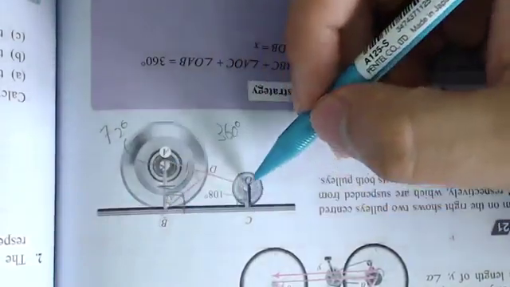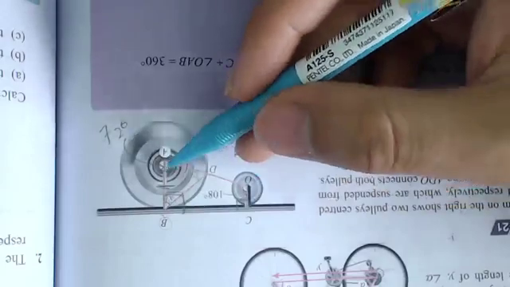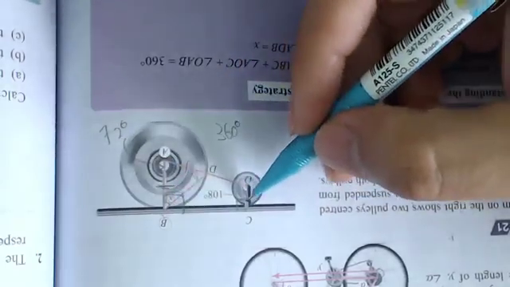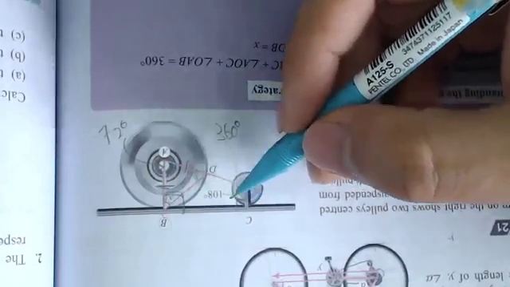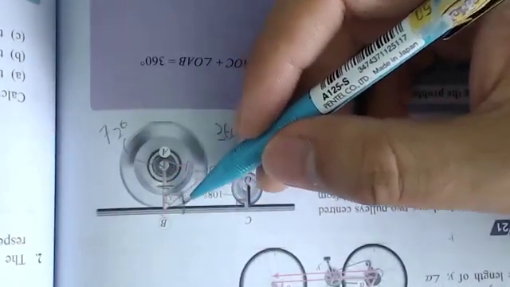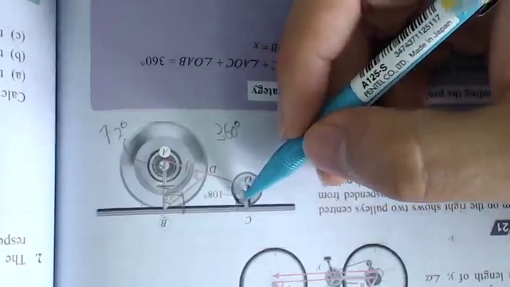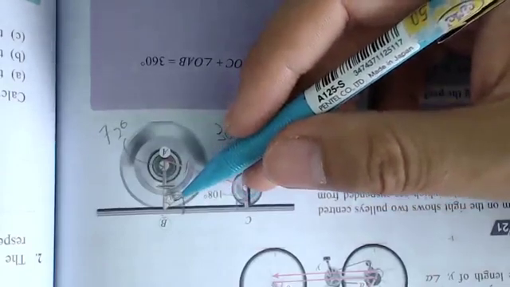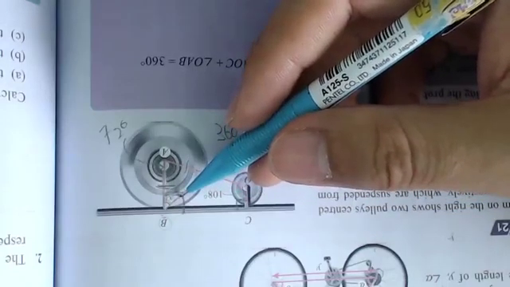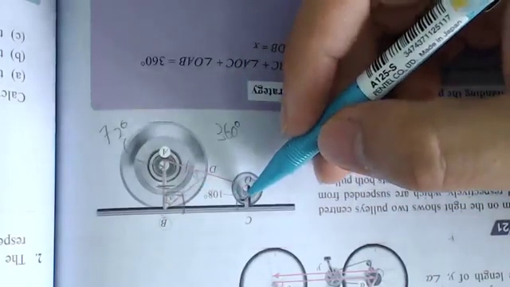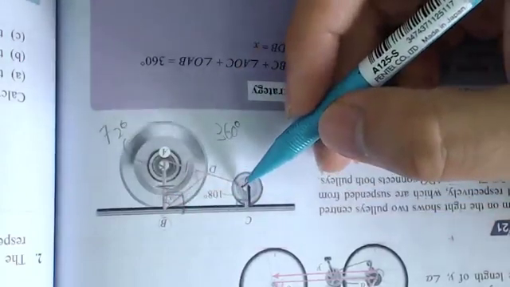First, we need to get through this quadrilateral. Then, because we learned tangency, we know this angle is a right angle: 90 degrees, 90 degrees, 90 degrees.